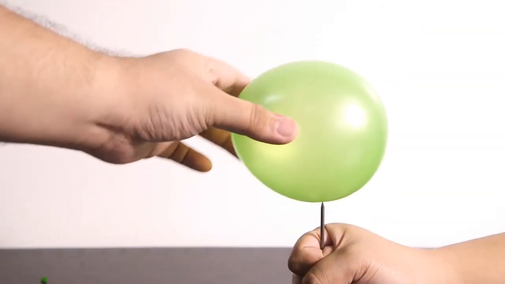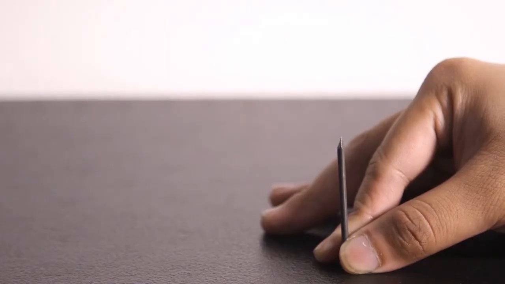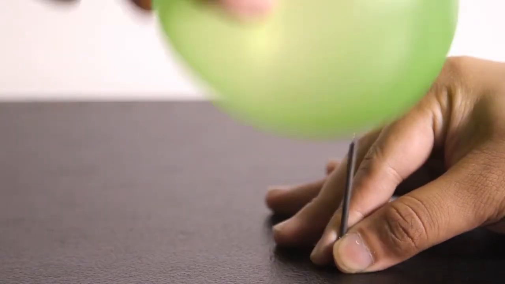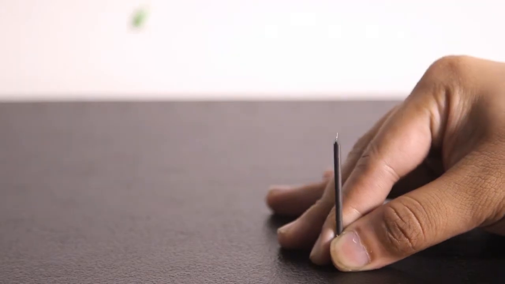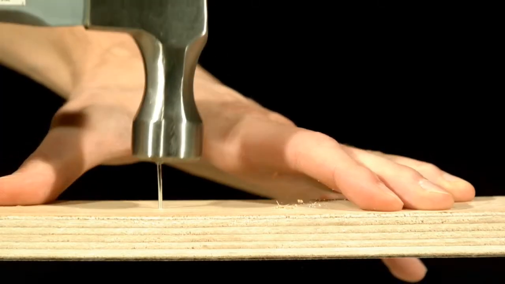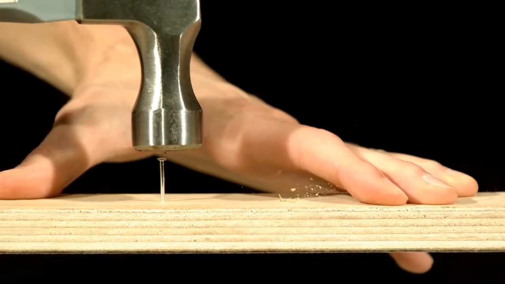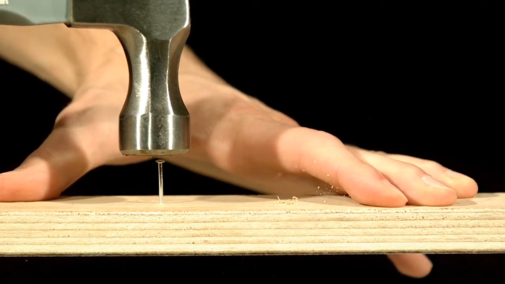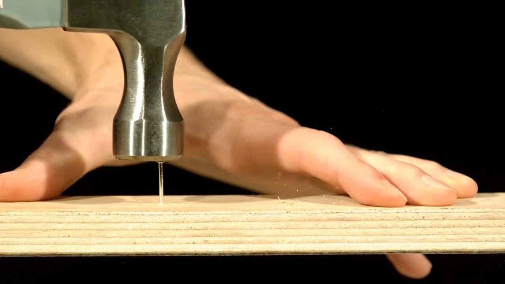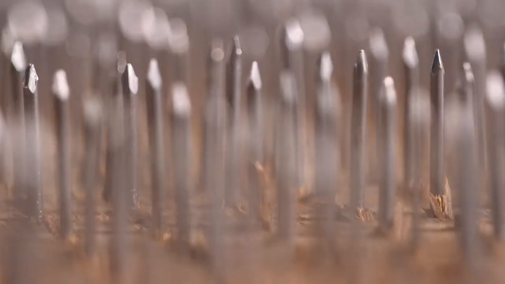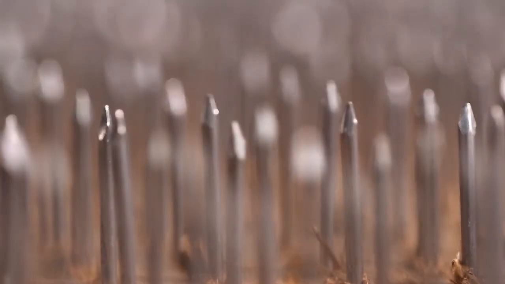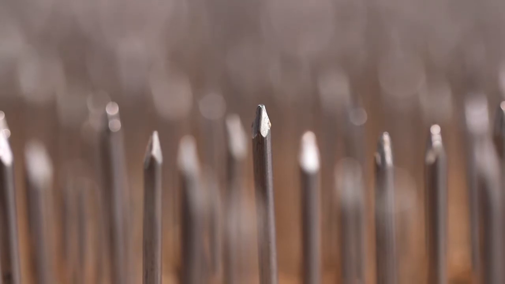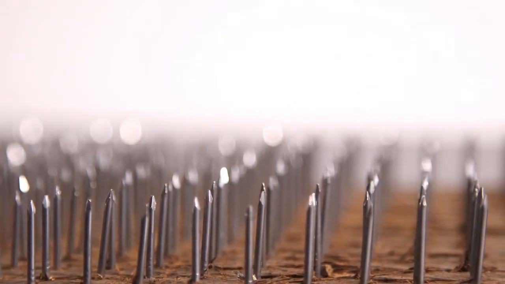Now imagine, this balloon is your skin. Place a balloon on top of the nail, and with little force, the nail will puncture the balloon. That's precisely what would happen if you stepped on a single nail, much less lie down over it. Don't do it. Seriously. But as you increase the number of nails, observe how this balloon reacts to this bed with multiple nails.